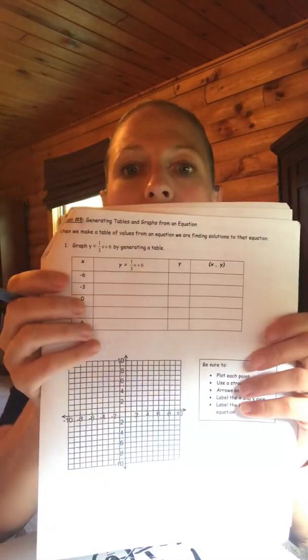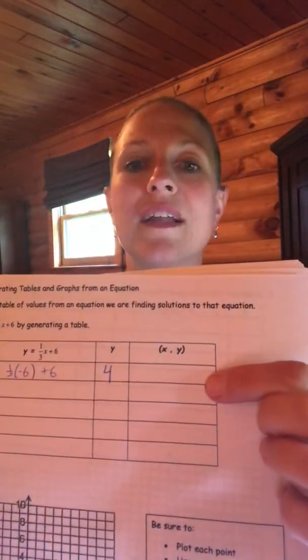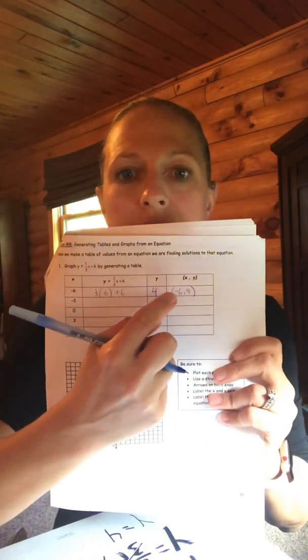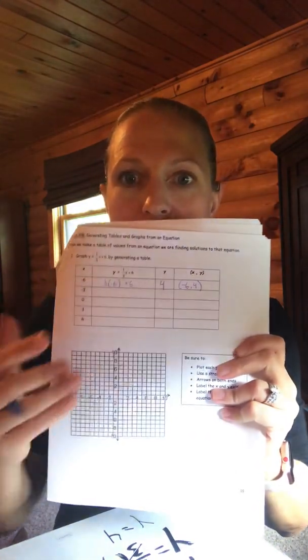So you're going to fill in your chart. We're not going to do the whole thing together, but we're going to do -6. So 1/3 times -6 plus 6 gave us 4. I'm filling that in right here. And what that does is give us the coordinate that we can then plot. So we're going to do -6, comma 4. When x is -6, y is 4. So let's do the next one together.